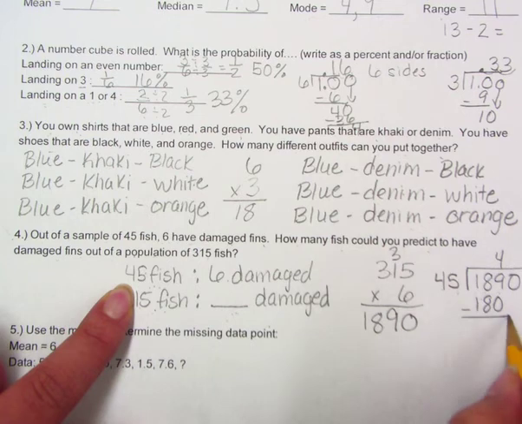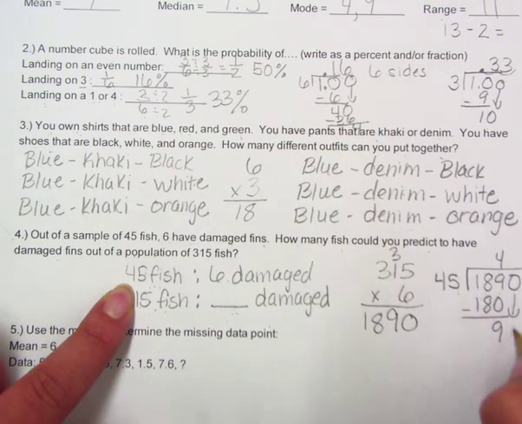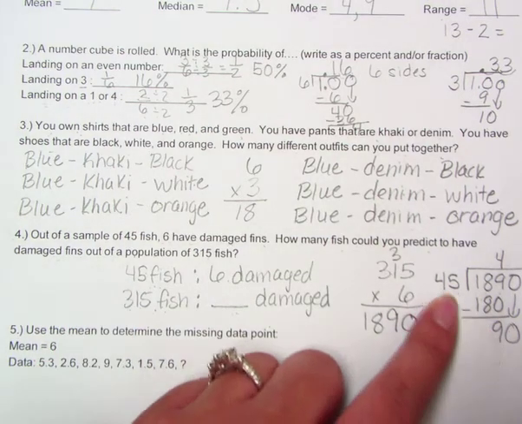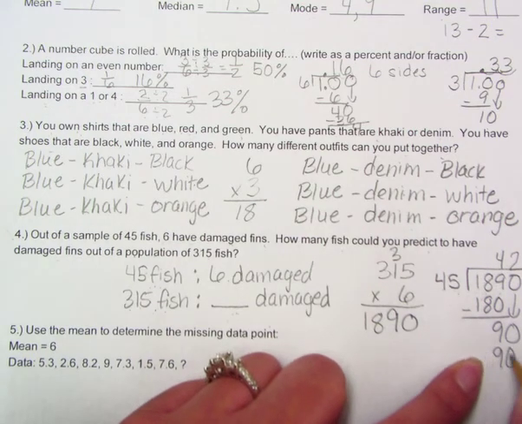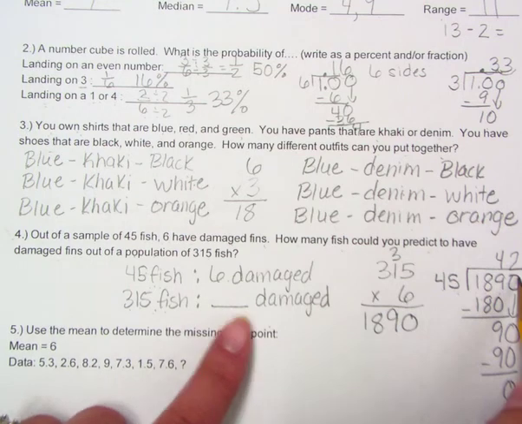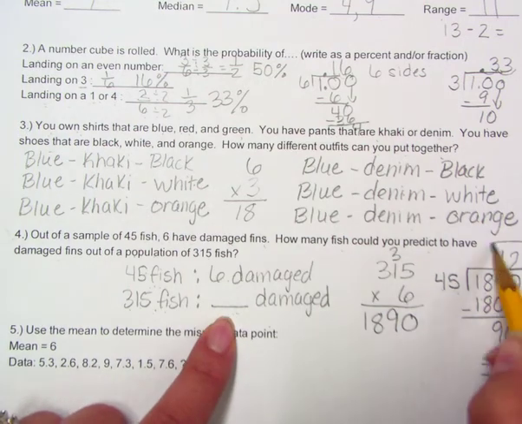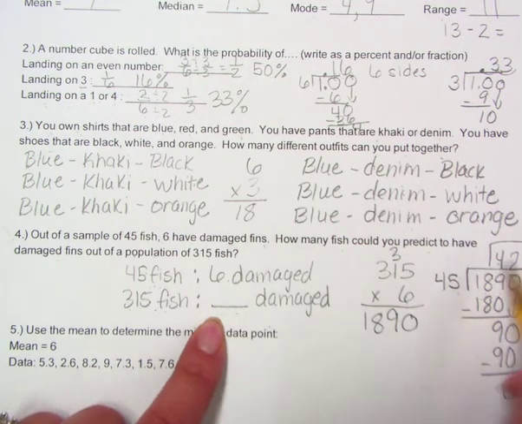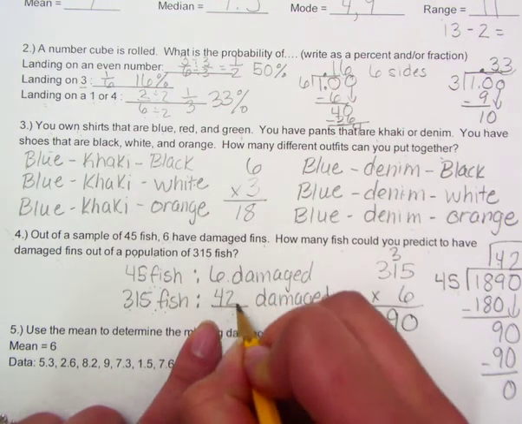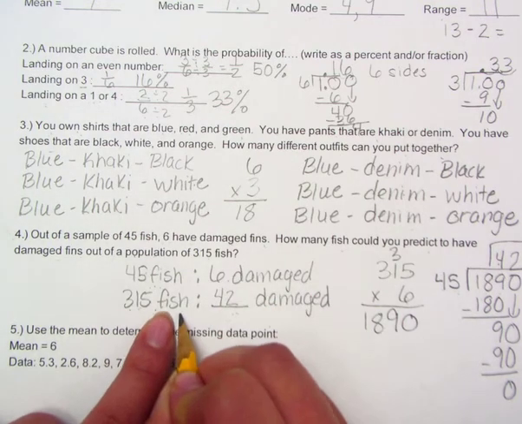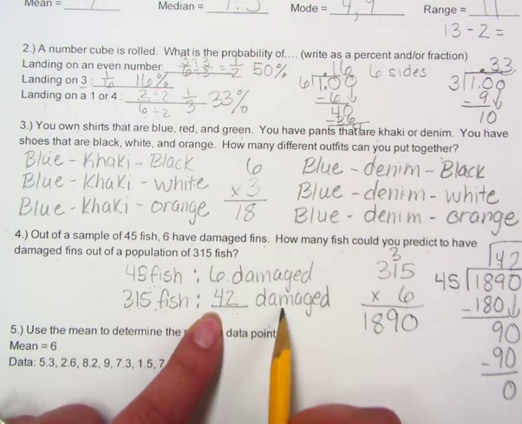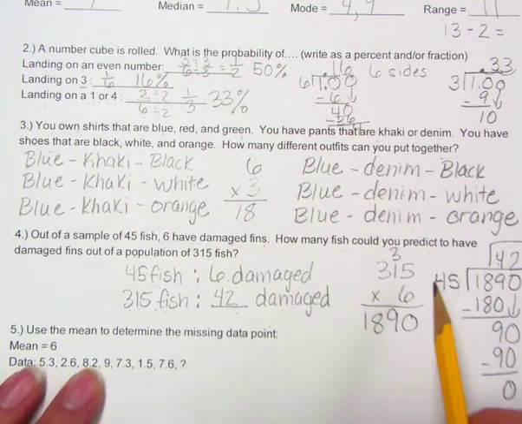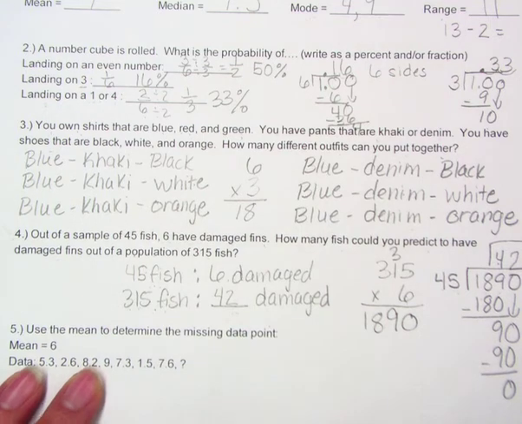Subtract, you get 9. Bring down the 0. 45 goes into 90 2 times, which is 90, equals 0. So here's our answer: 42. For every 315 fish, 42 are damaged. We found that out by using cross multiplication.